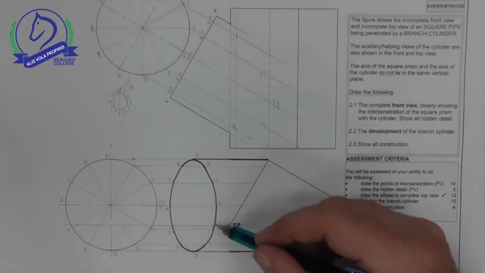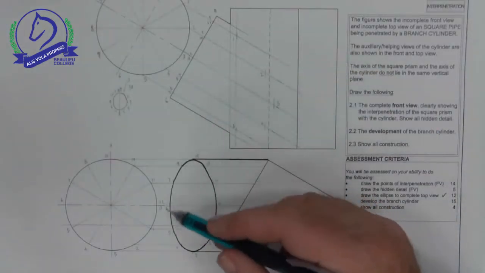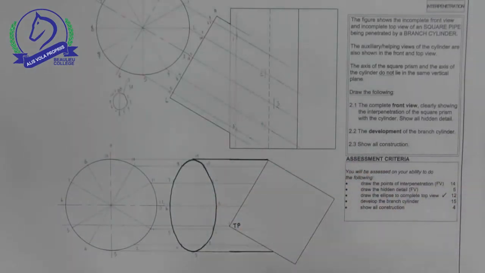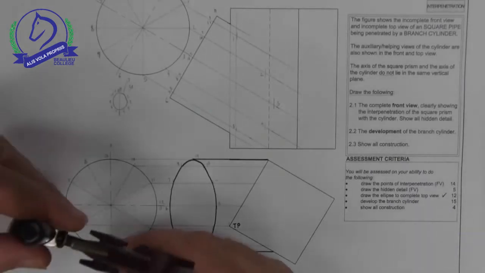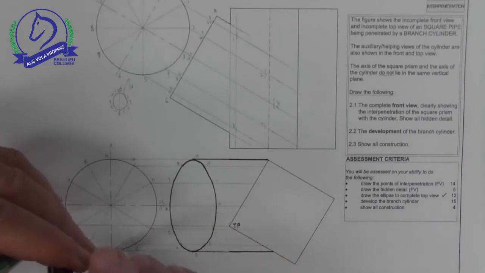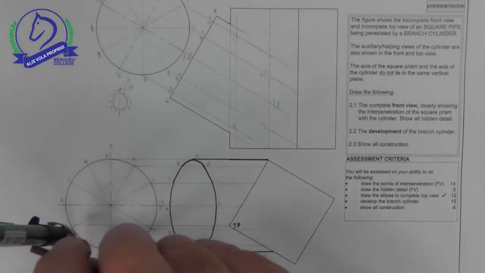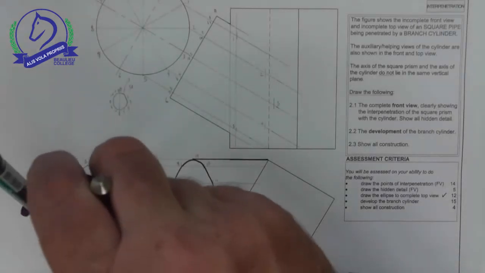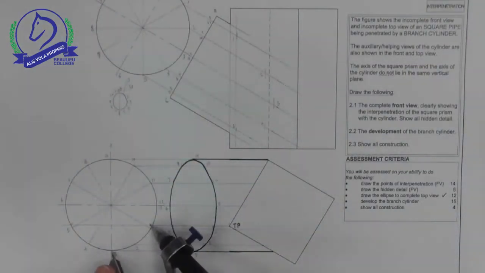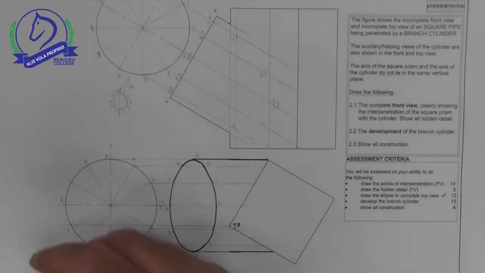Where it touches here, we've usually been able to project up, but we're not sure how accurate our ellipse is. So what we do is we take it to our auxiliary view. I'm going to use the center point here of 3. Take the distance to find where our turning point is. Now that distance is the same on both sides.